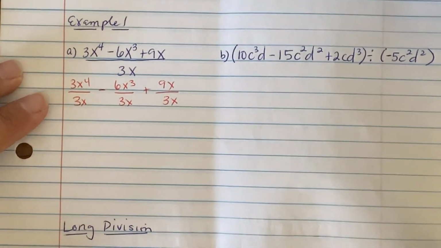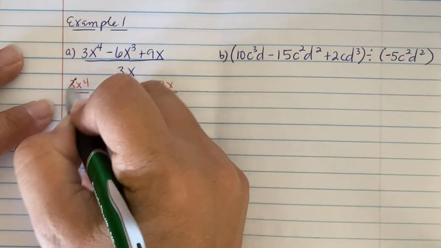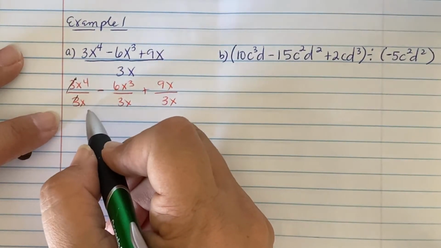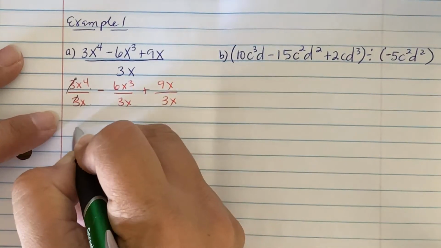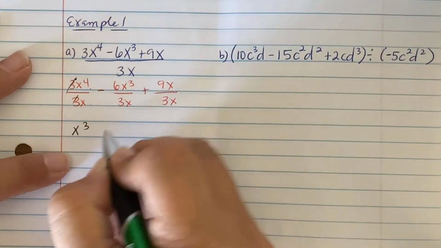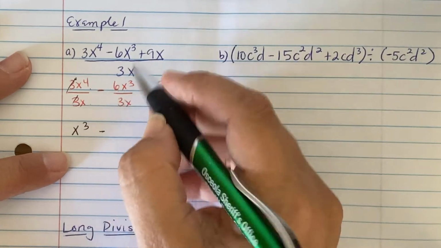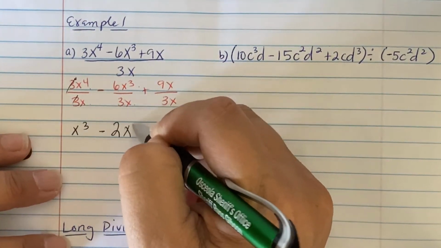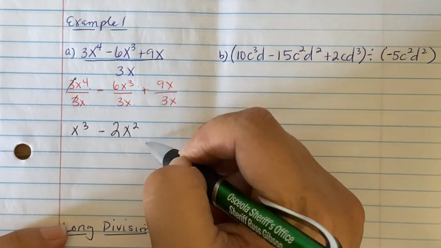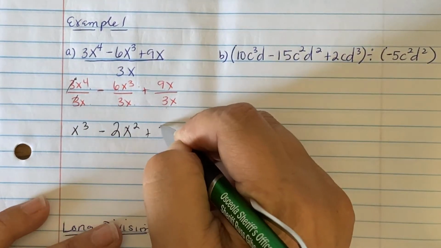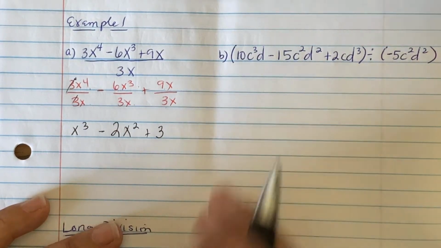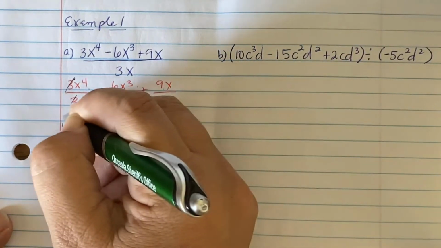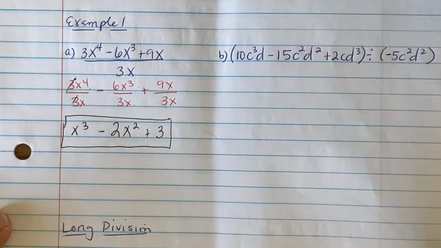So when we look at our pieces, 3 and 3 cancel out. Bases are the same, x to the fourth over x. 4 take away 1 means I have 3 x's left over. Minus sign. 6 divided by 3 is a 2. 3 x's took 1 away, I have 2 x's left over. Plus sign. 9 divided by 3 is a 3, and then the x and x cancel out, so it goes away. So we have x cubed minus 2x squared plus 3 left over.